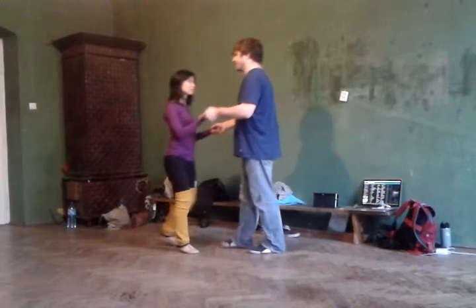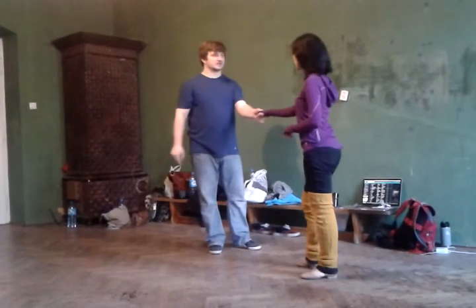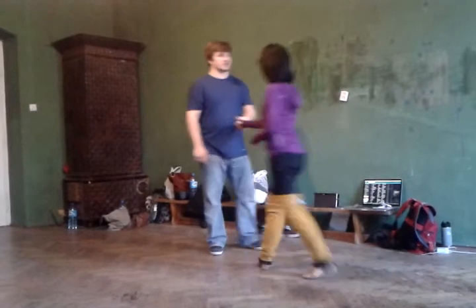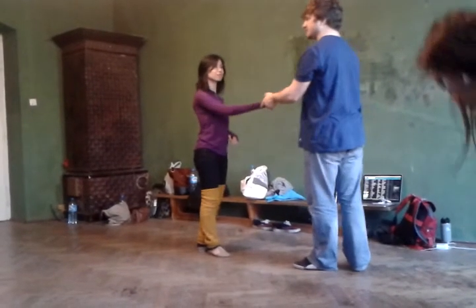And then we had, which other two turns? Inside turn and outside turn. Inside turn is where the turning partner's hand goes inside at the beginning of the turn. An outside turn is one where the turning partner's hand stays outside. Right?